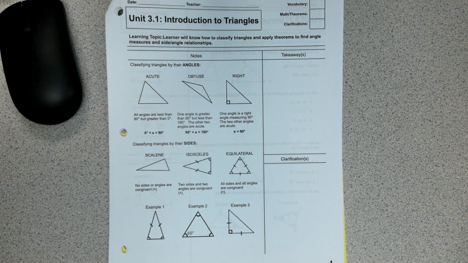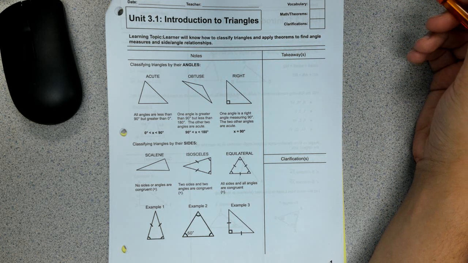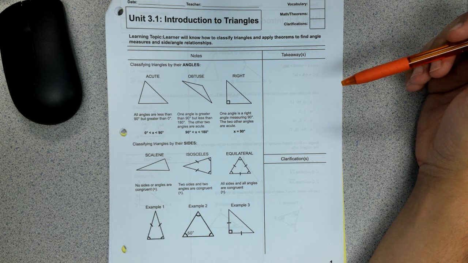Okay, in this video we're talking about basics to triangles. So we have some vocab and some relationships that we're going to discuss in order to better understand triangles. So first up we have classifying triangles by their angles. Just like we talked about with angles, we have acute, obtuse, and right. These are our three classifications for triangles by their angles.